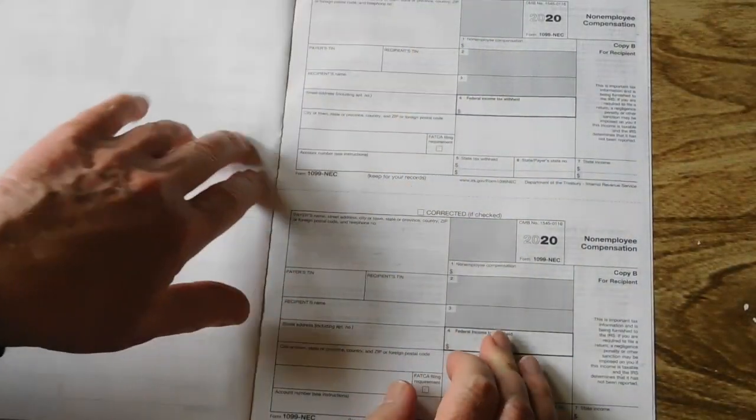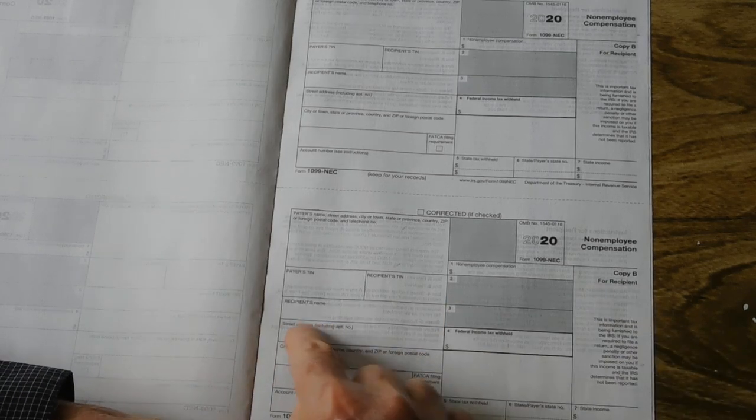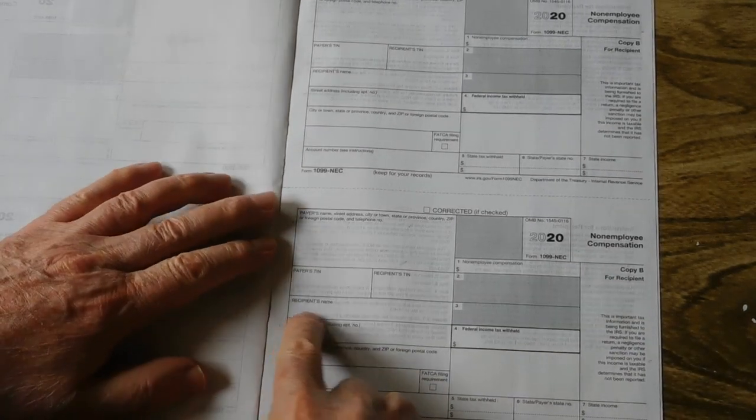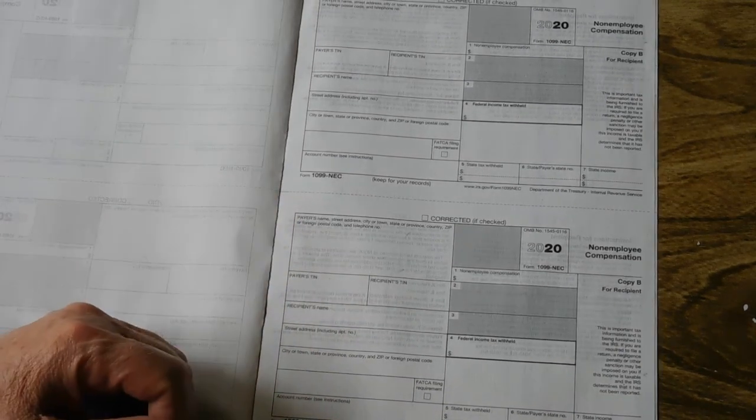And then over here is the recipient copy, Copy B for the recipient. So you're going to send it to your recipient, which is this person here, and that's their address. That's where you would send that.